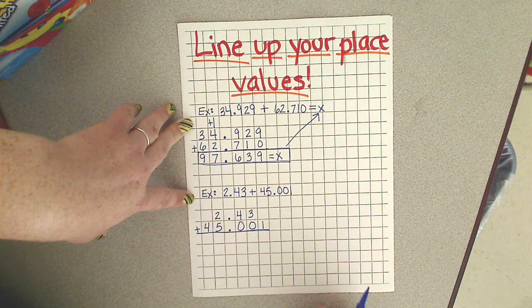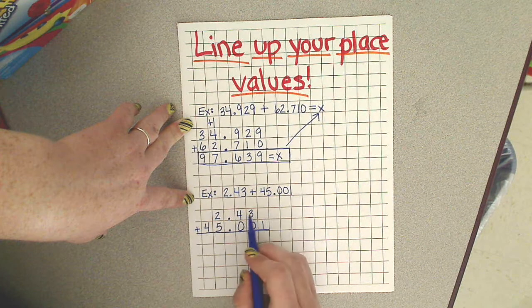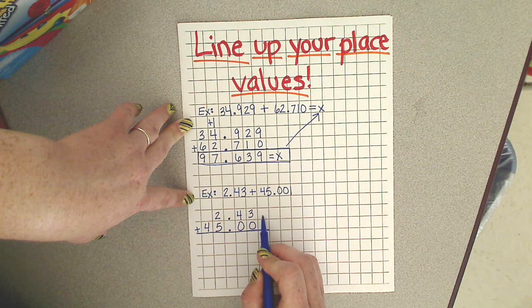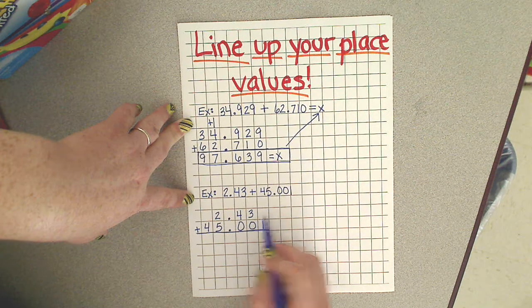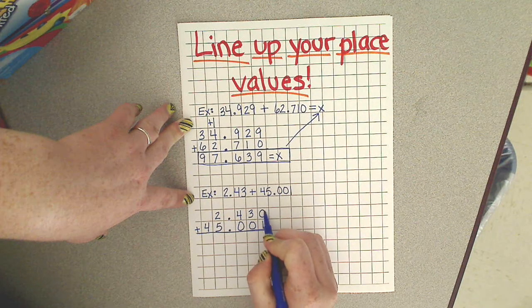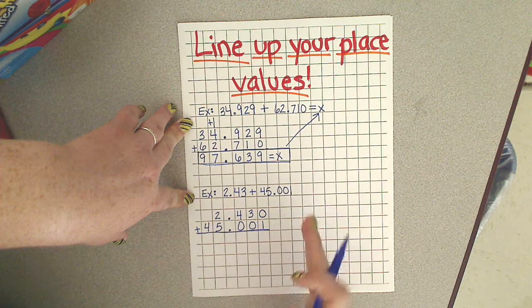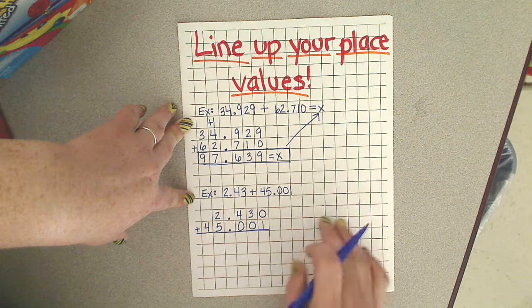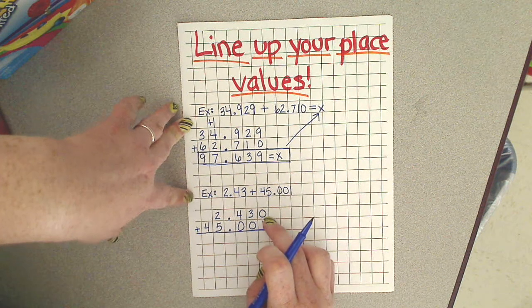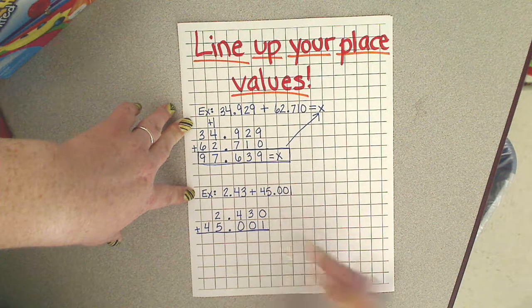Now I need to add in some place value placeholders. I'm going to come down here to this thousandths place, and I'm going to put a placeholder 0, because with the decimals, if you have missing pieces on the end, those place value holders on the end of decimals are going to help you.